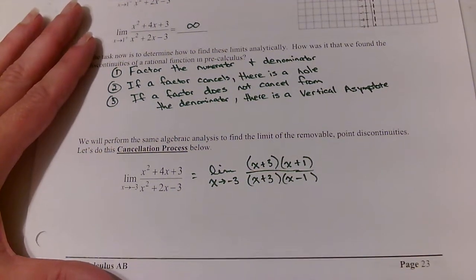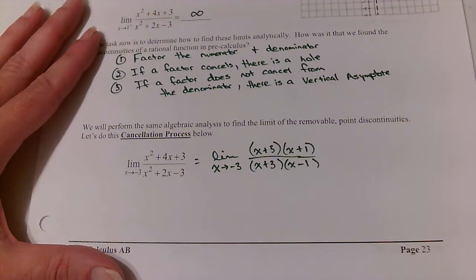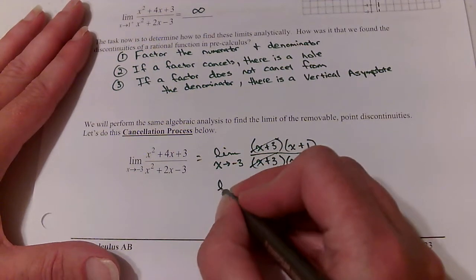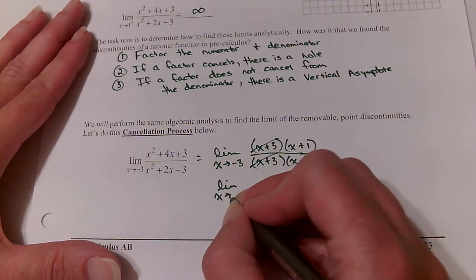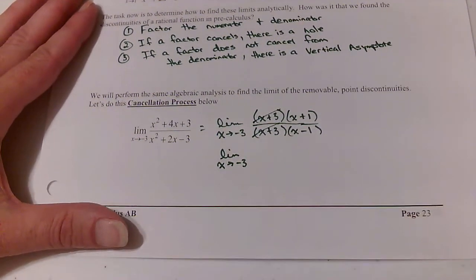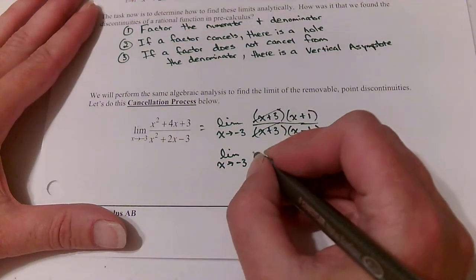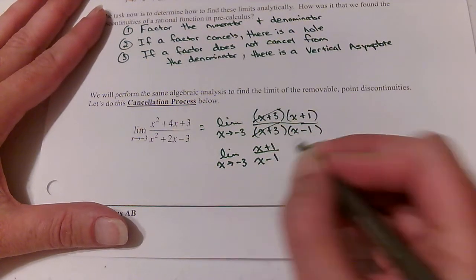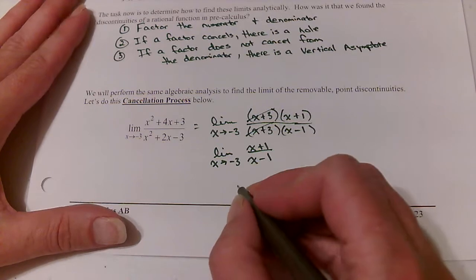And then let's see what happens. Well, these cancel out. They divide out. That means that we have a hole when x is negative 3. But since we divided out, we know there's a hole there. Let's see if the graph is going to a certain point. So let's plug in negative 3 now.